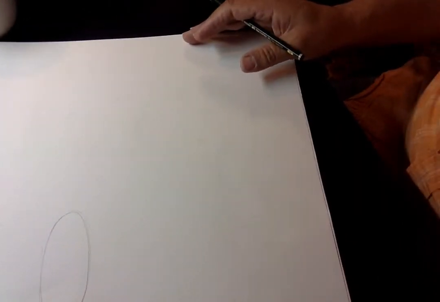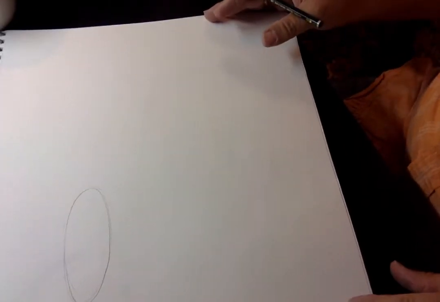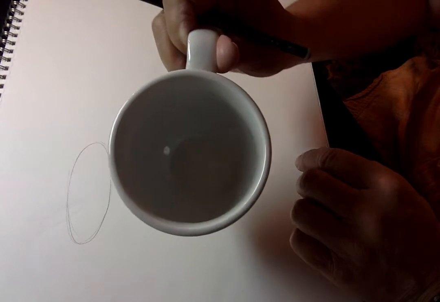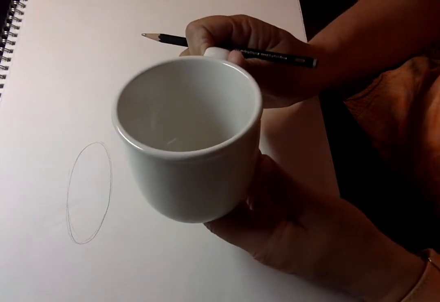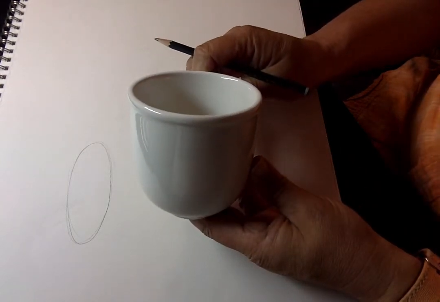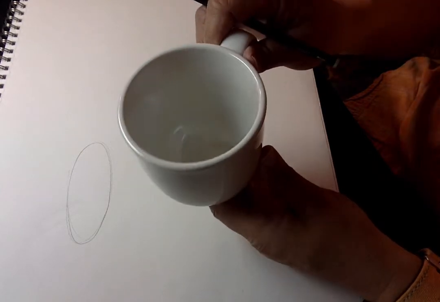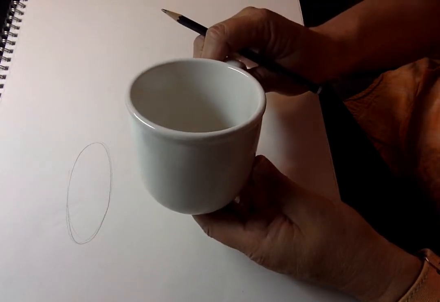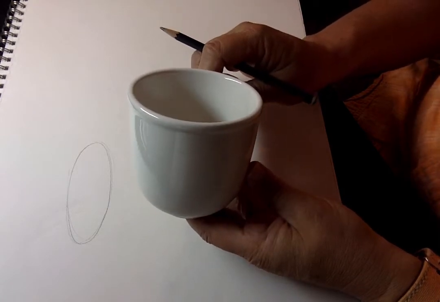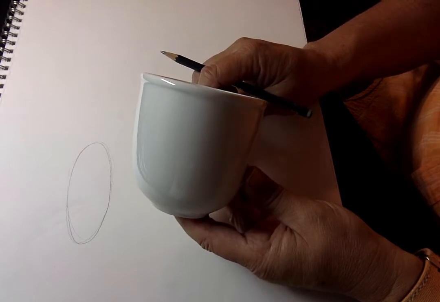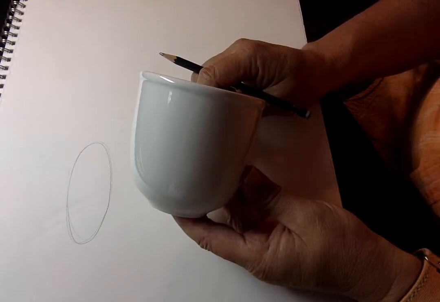Let me get that camera focused a little bit better. There we go. If you're looking at that circle from the top, you see a circle. The more your view moves towards eye level, you can see that that circle becomes more elliptical, like a planet orbit. And by the time your eye is down, and you're looking at that cup straight on from the side, you just see a flat line.